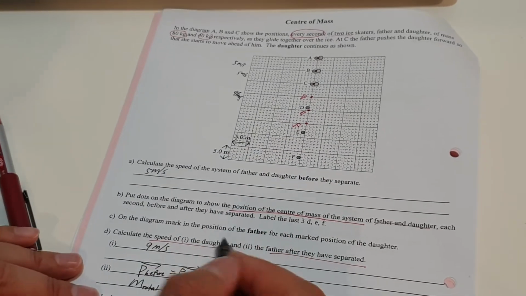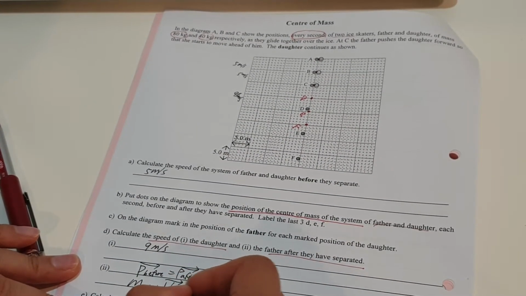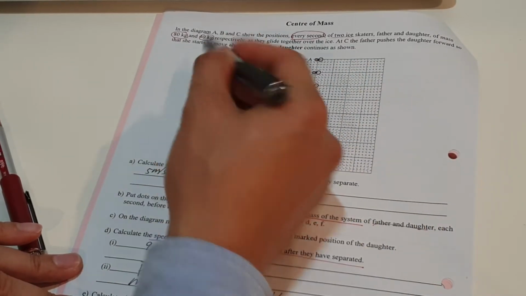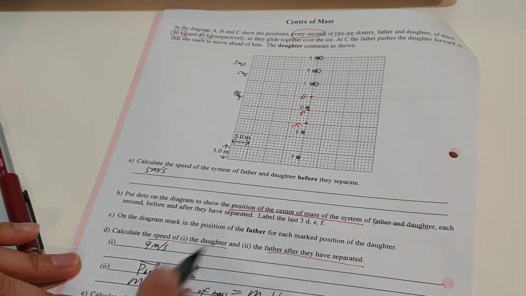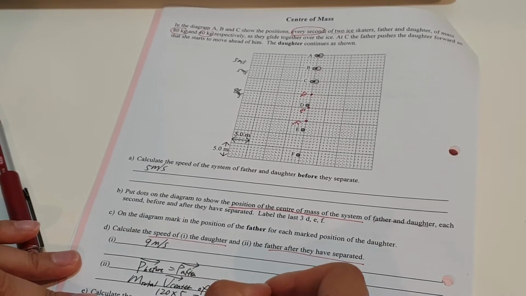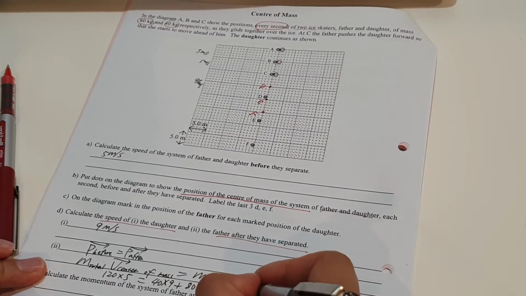Okay, and we don't need to use trigonometry because it's a 1D situation. All right, so let's put the numbers in here. So M total is going to be 120 times 5. Daughter is going ahead. Daughter is 40. So 40 times 9 meters per second. That's the new speed of daughter. That will be plus the father's speed. Okay, all right. So let's put this in calculation.